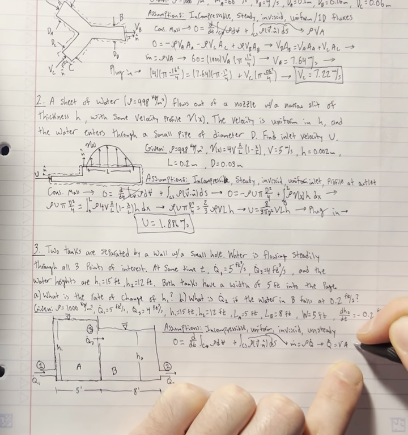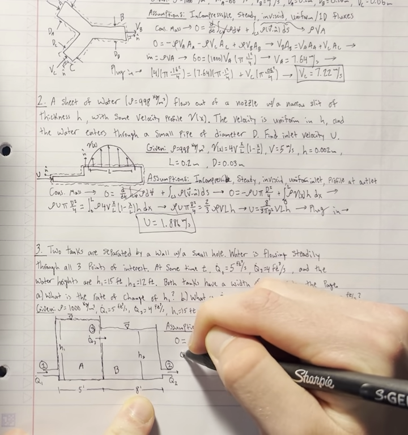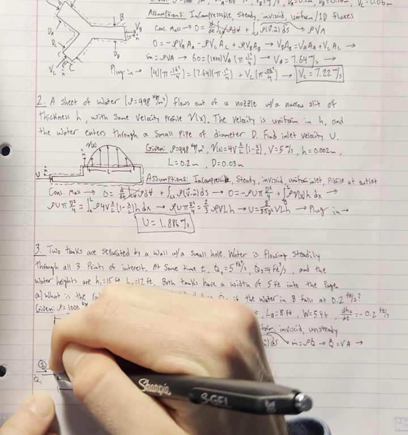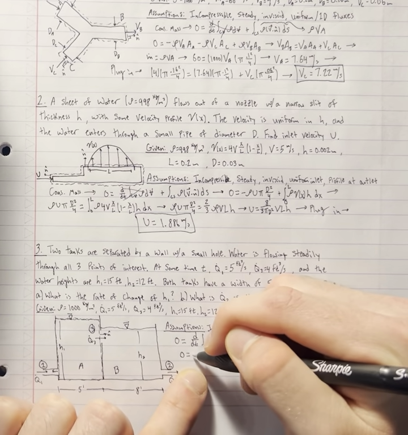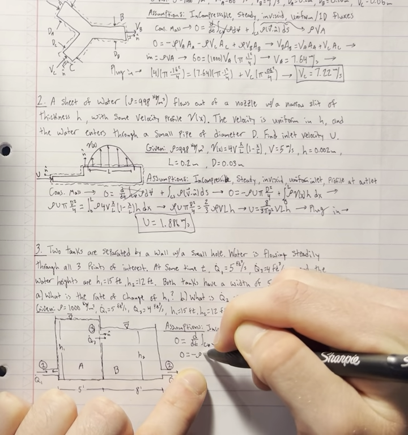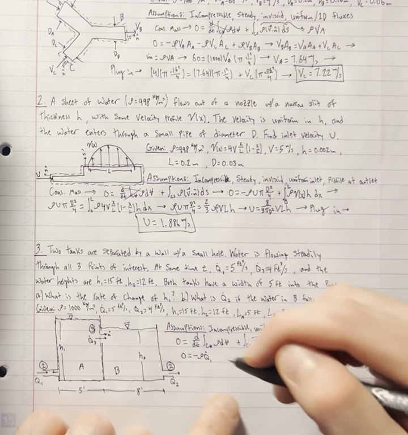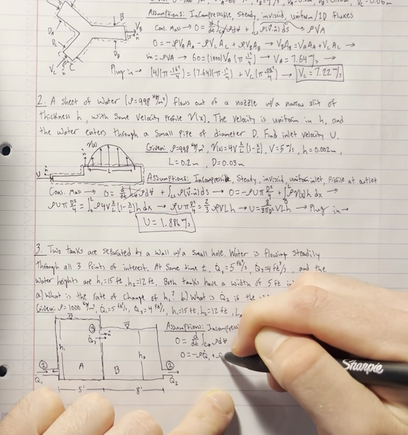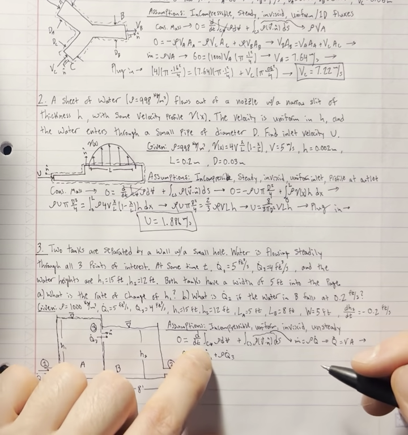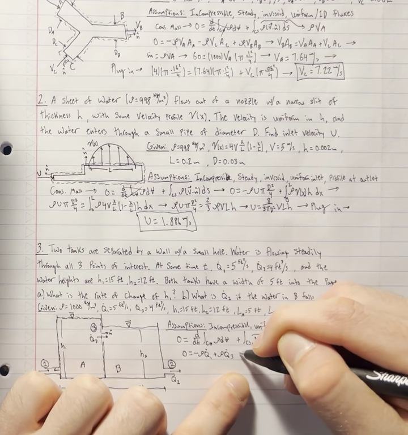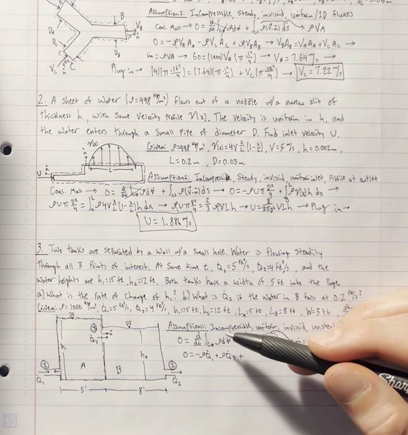So let's do the inlets and outlets first for this tank A. We're going to have 0 is equal to, remember, dotting with our normal vectors, negative rho q dot 1 coming in, and then leaving we're going to have positive rho q dot 3 going out. And now we've got to do something with this time derivative term. So we're going to have plus, and let's think about what actually happens when we do this integral.